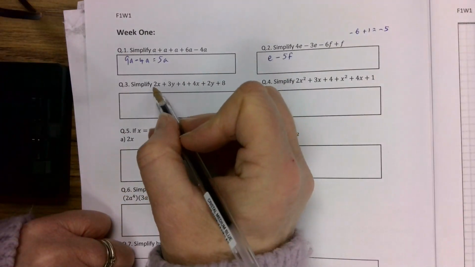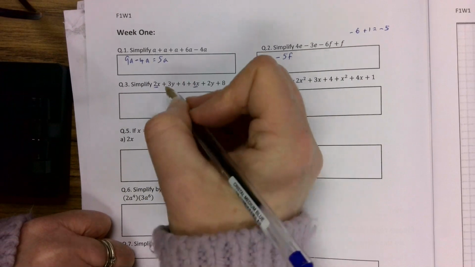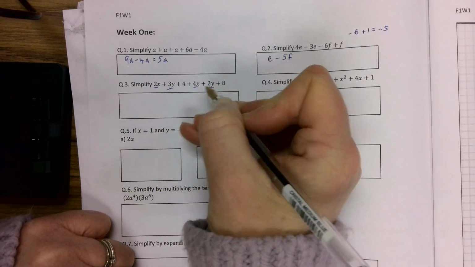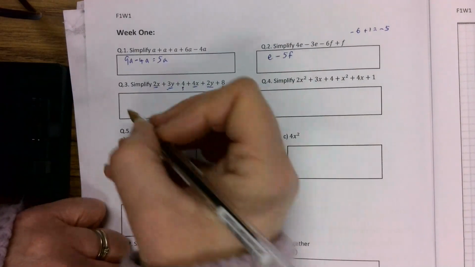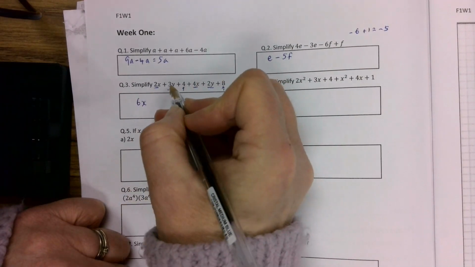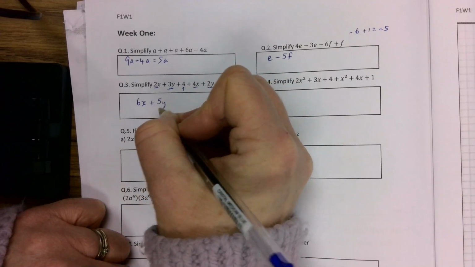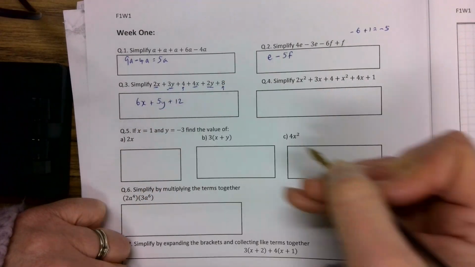X's. Here's x's. They're all the same. Here's y's. They're different to x's. And the numbers are different again. So I'm going to put the x's together. 2x and 4x is 6x. 3y and 2y is 5y. 4 and 8 is 12.